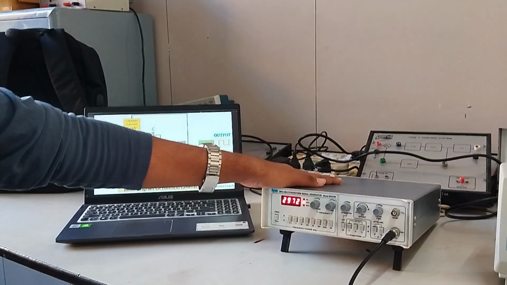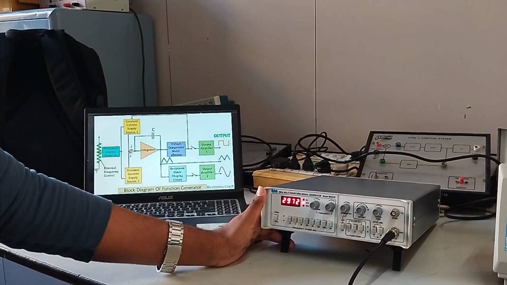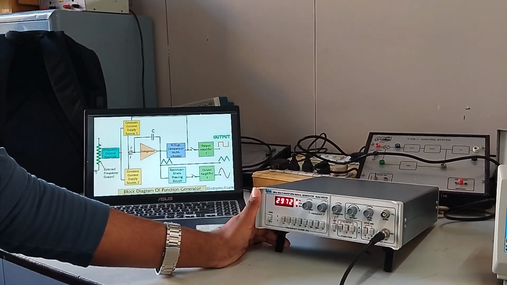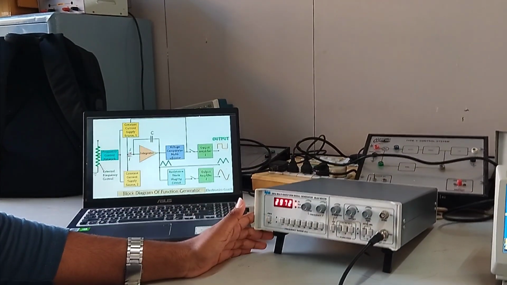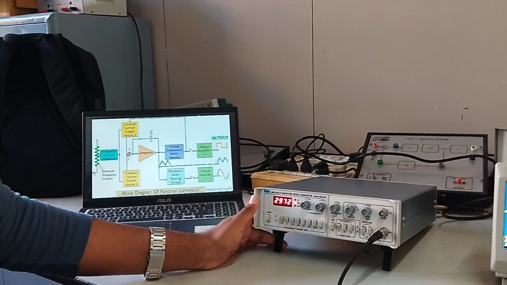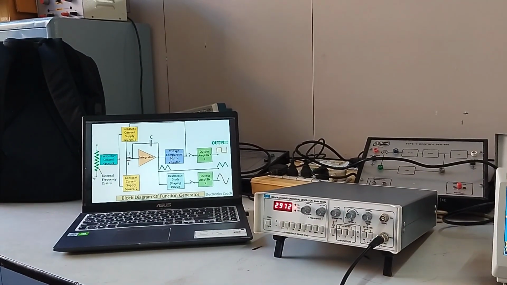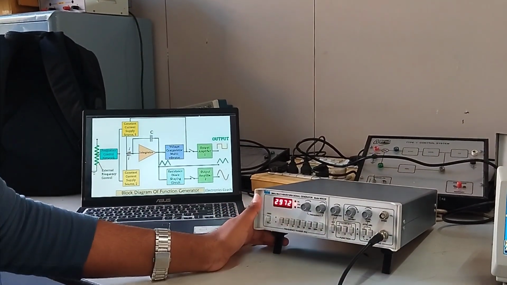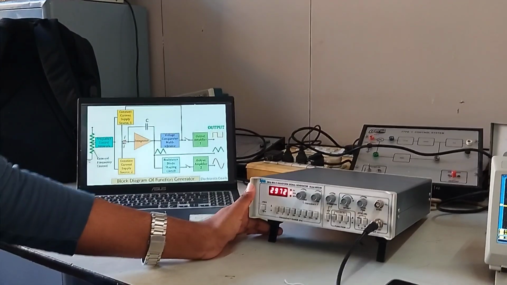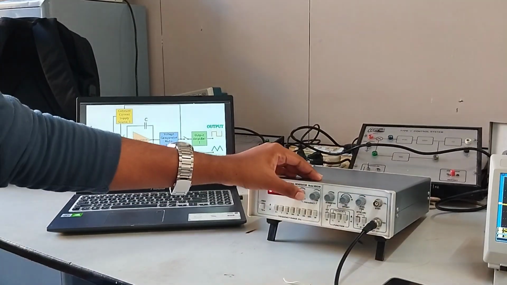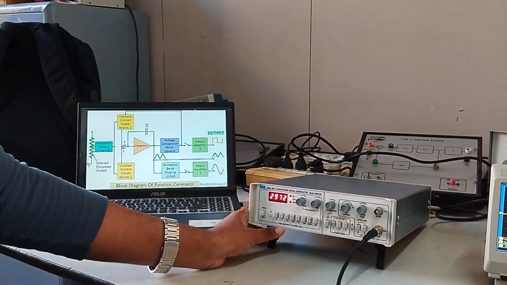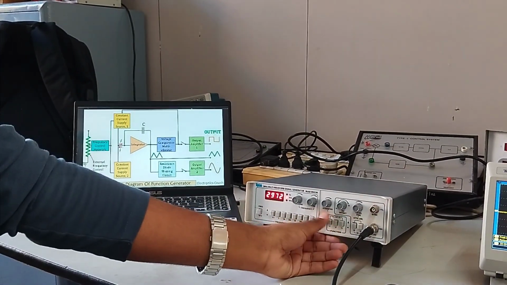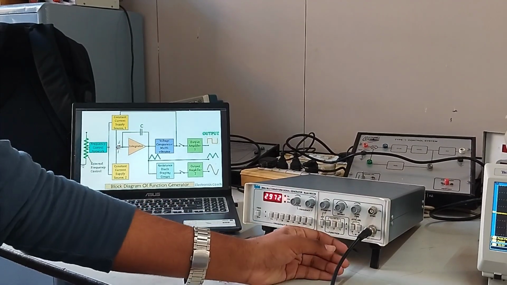This function generator supports a maximum of 3 MHz of frequency. Basically, the function generator is used to generate various types of signals like sine wave, square wave and triangular wave of various frequencies, and we can also change the amplitude according to our requirement. So here there are knobs, a total of 5 knobs, and here there are switches to change the frequency range, and here there are switches to change the type of function.